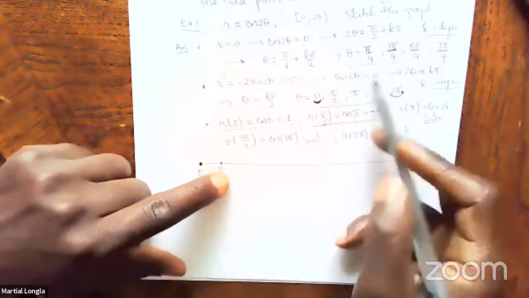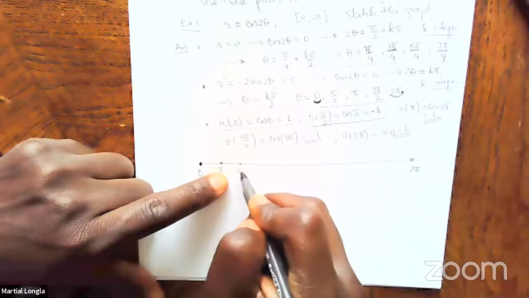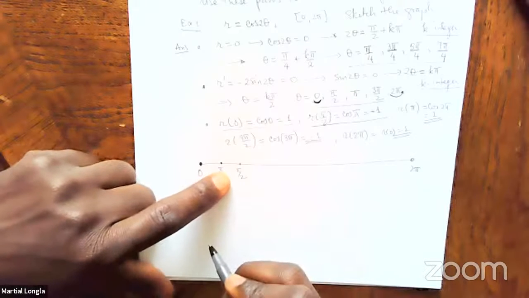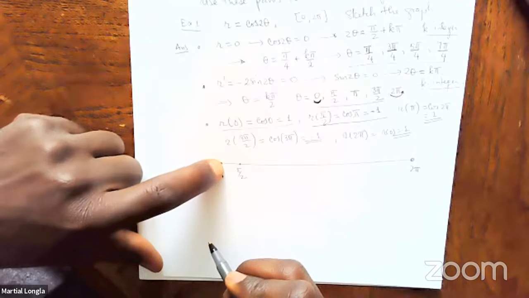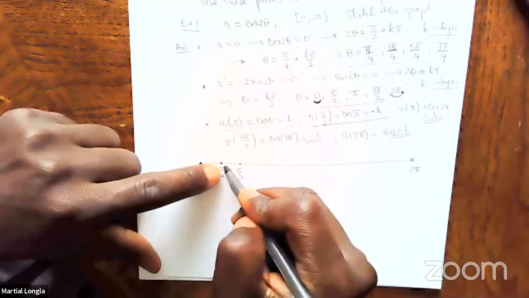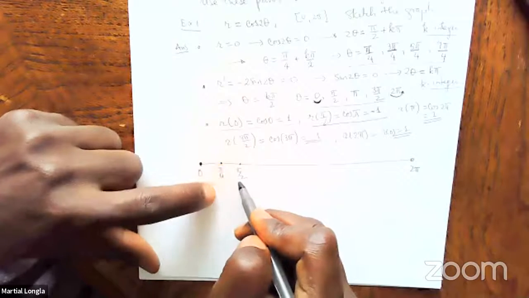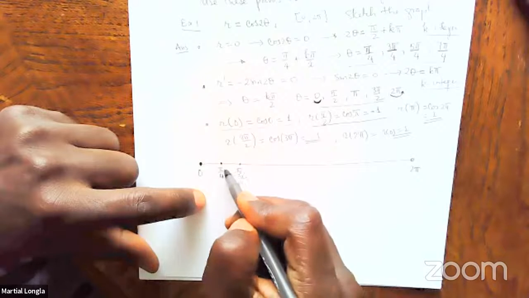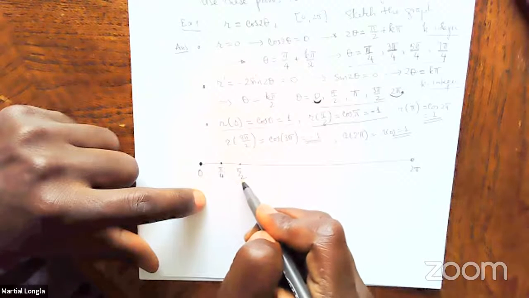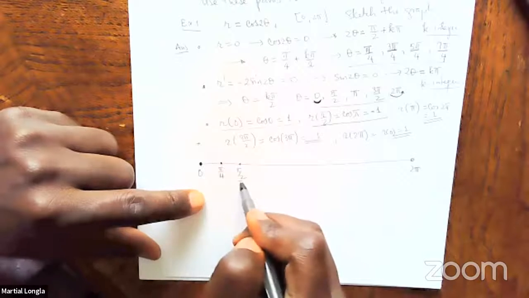After pi over 4, the next angle is pi over 2. The radius is 0 here, and then from 0 it goes, pi over 2 is minus 1, to its minimum. So it started at a maximum, gets to 0, then gets to a minimum.